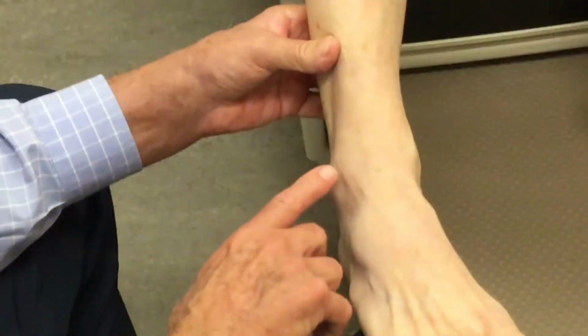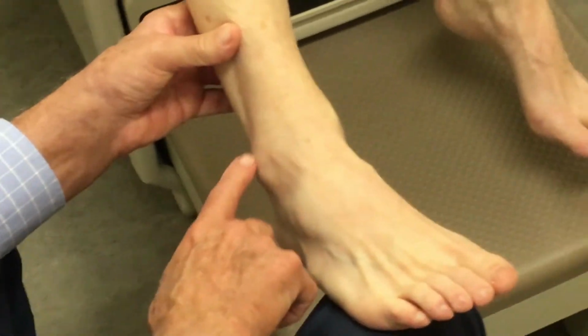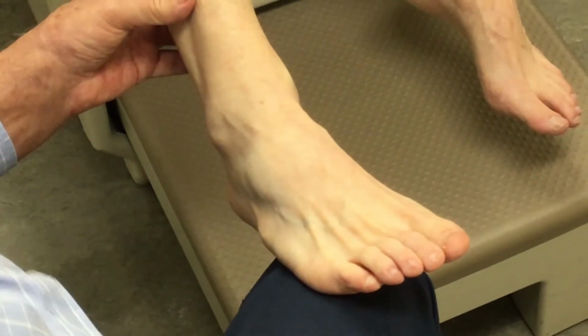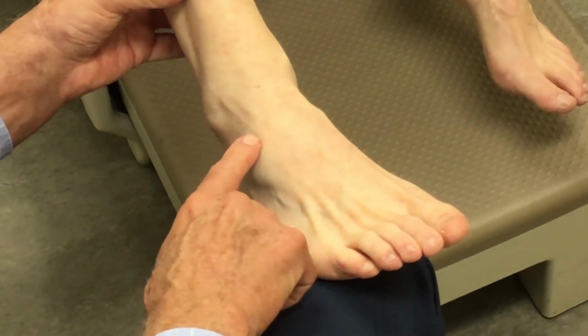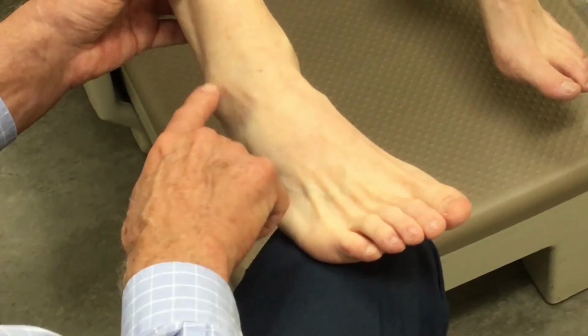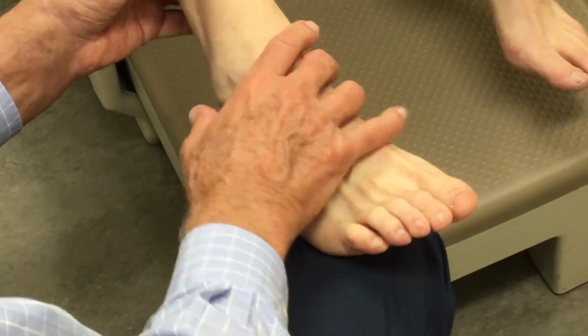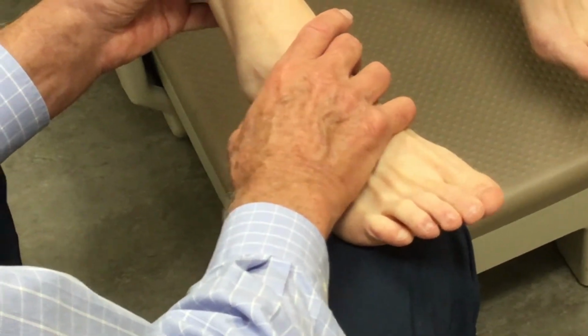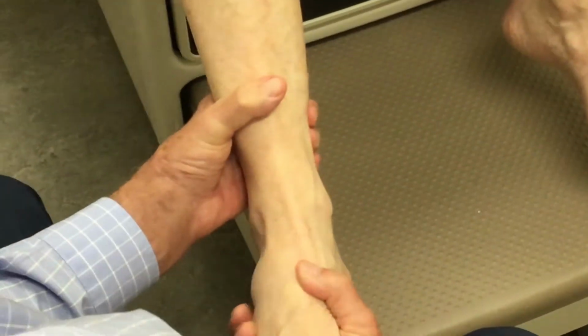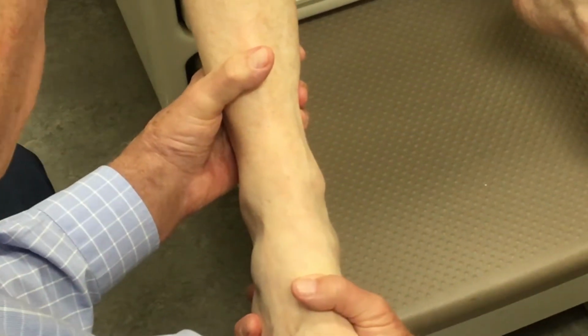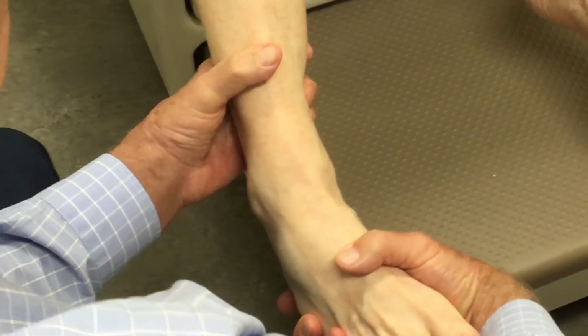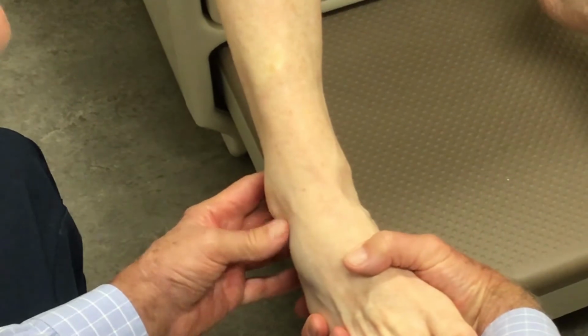Ankle sprains normally occur on the outside of the ankle, and there are three basic ligaments here. The anterior talofibular ligament is the one that's most commonly torn in this area. We have the calcaneofibular ligament here as well. To test these, I like to hold the ankle like this, and if you bring it in plantar flexion and invert it, that stresses the anterior talofibular ligament.